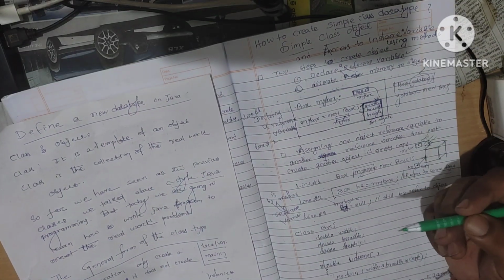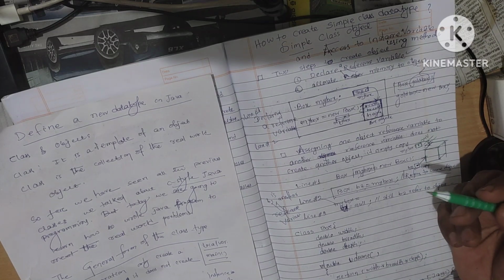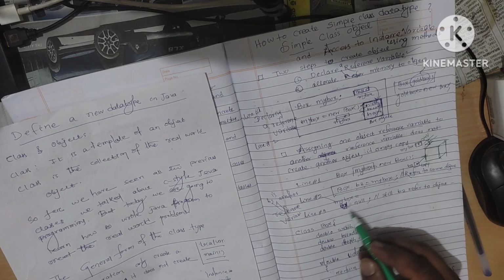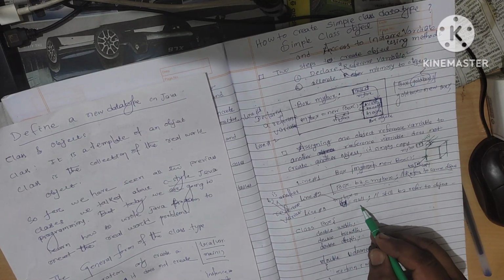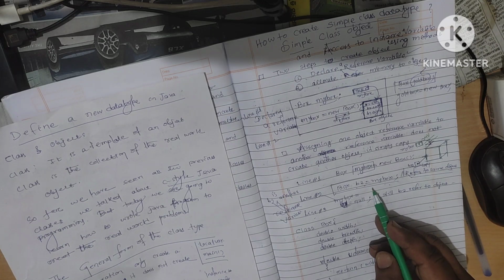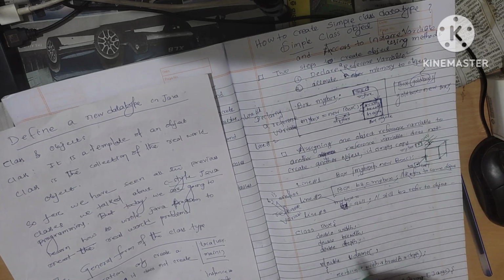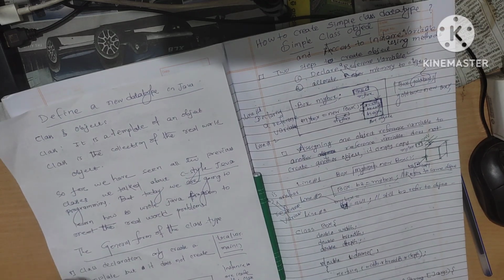Here I have created two reference variables, my box and b2, and after that I set my box to null, still b2 is pointing to the object. That is the discussion of today's topic.